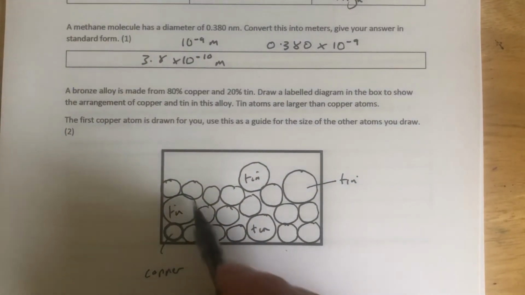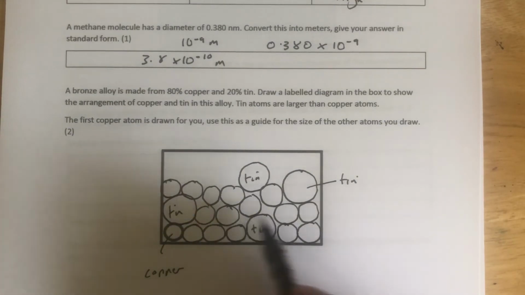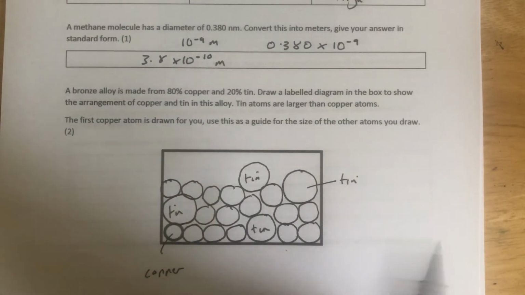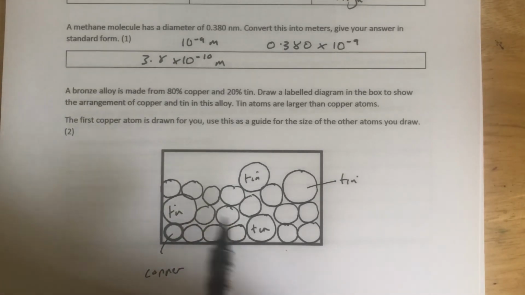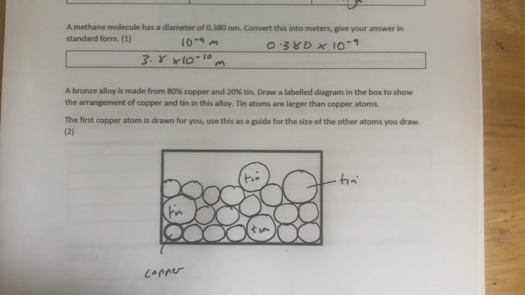Now the bigger ions here, they stop the layers sliding over one another. That's why alloys are stronger than pure metals, because in pure metals, the ions would be able to slide because there'd be nothing locking them in place. The bigger ions lock them in place.